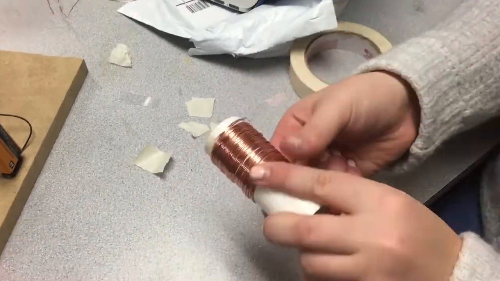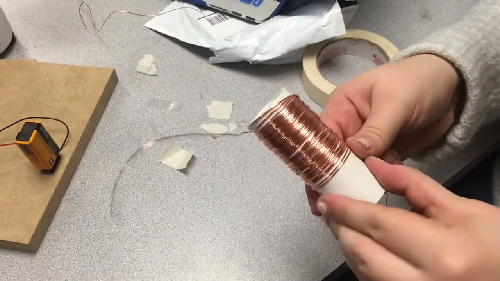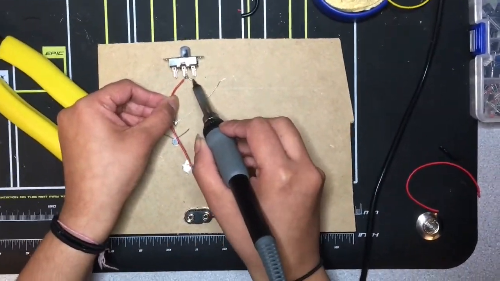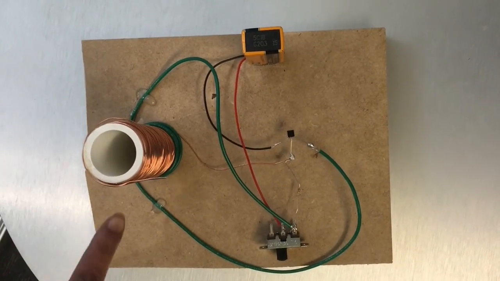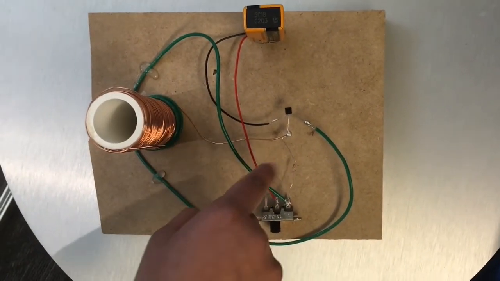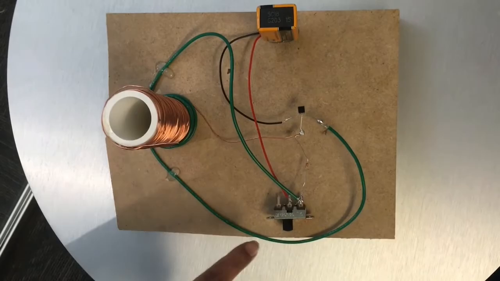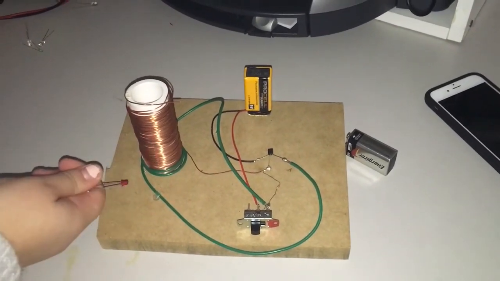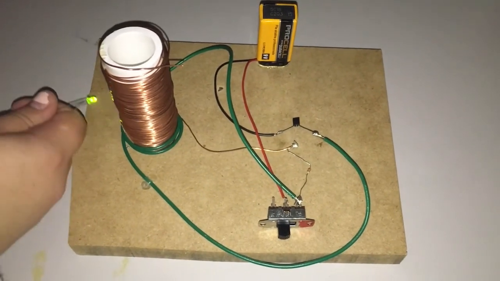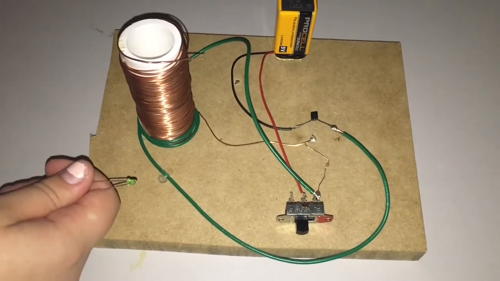To demonstrate this law of induction, we built our very own mini Tesla coil. We used a primary and secondary coil, a resistor, a transistor, a battery, and a switch to create a very simple version of the Tesla coil. The current in the coil produces a magnetic field, which in turn induces a current that powers the light.